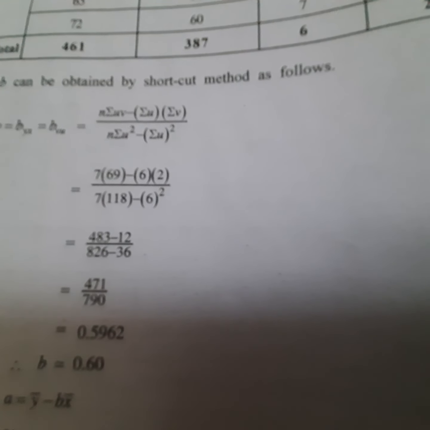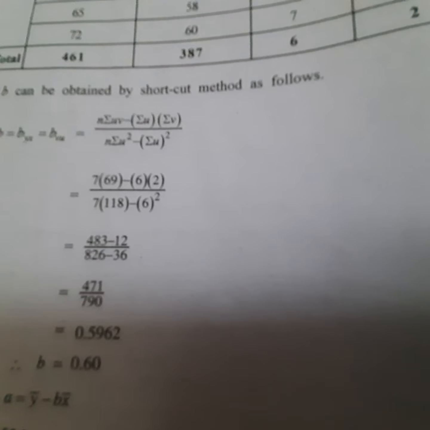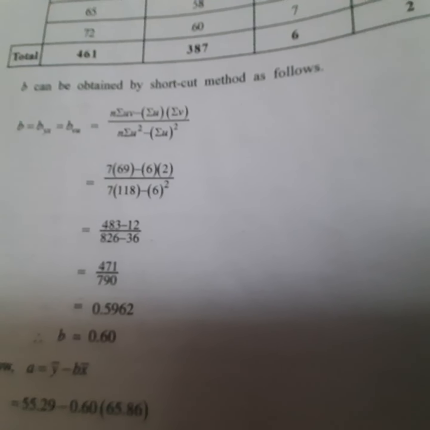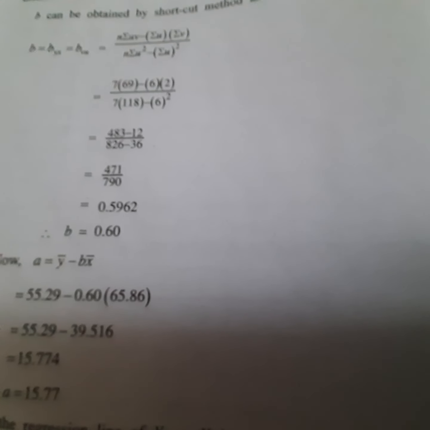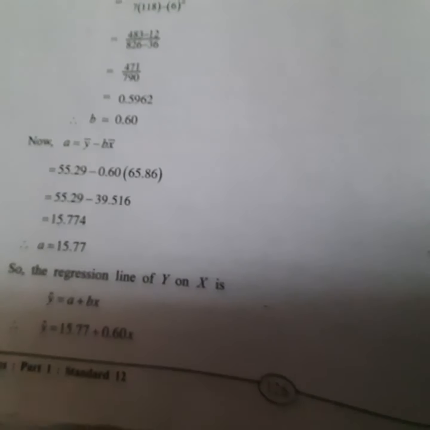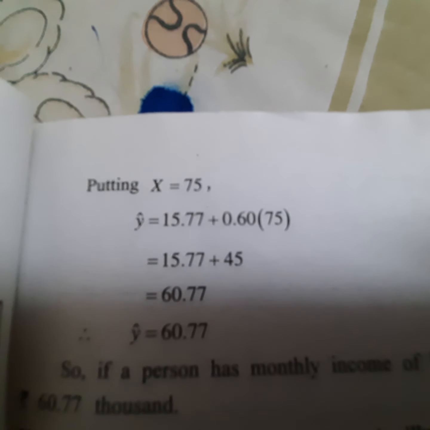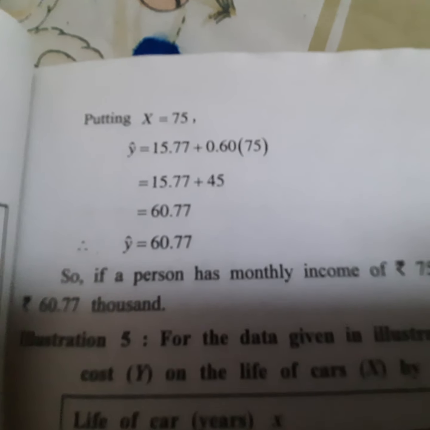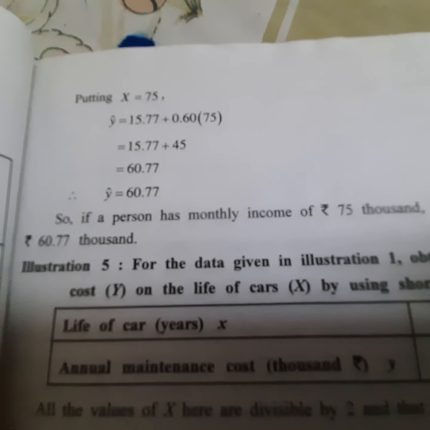Here cy and cx are not appearing as numerator and denominator in multiplication because the change of scale hasn't happened. Then proceed further and you will get the value. When x is given as 75,000 rupees, replace it in the equation and you will get y cap as 60.77 thousand rupees. That is this question.